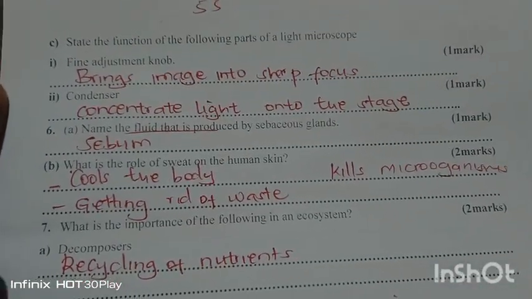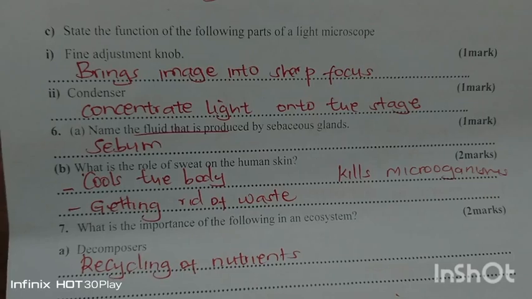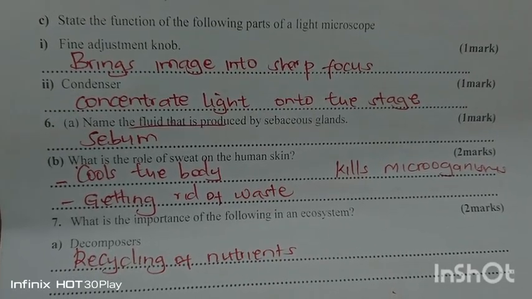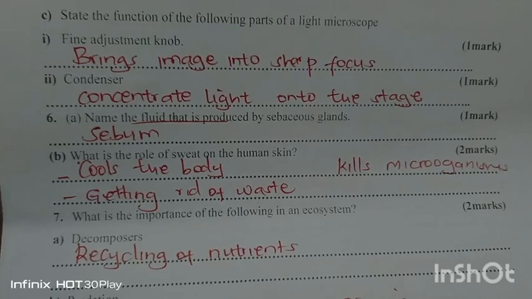State the function of the following parts of a light microscope. Fine adjustment knob. It normally brings an image into sharp focus. Condenser concentrates light onto the stage.